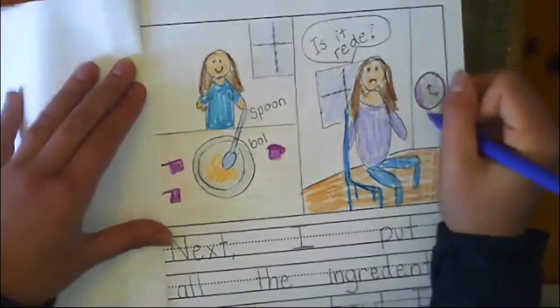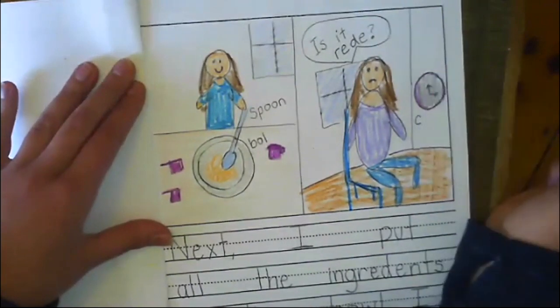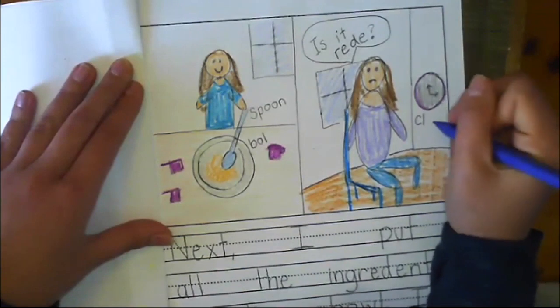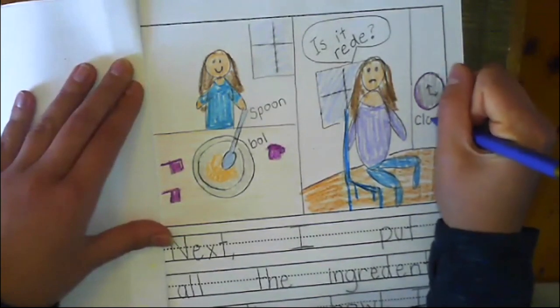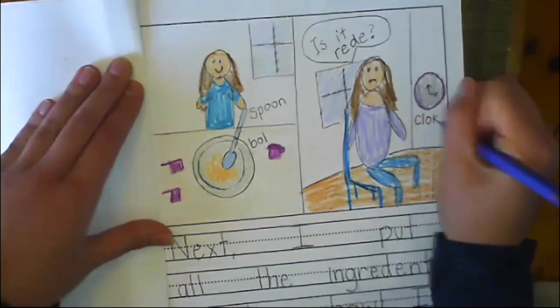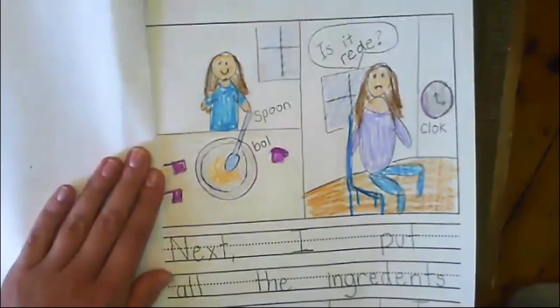I'll add clock, C cap, L leaf, O octopus, clock, K kite. Good, now I have more labels.